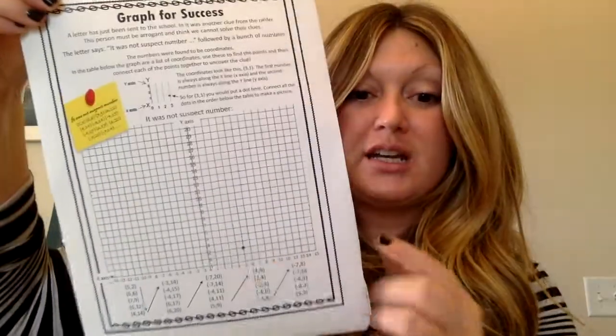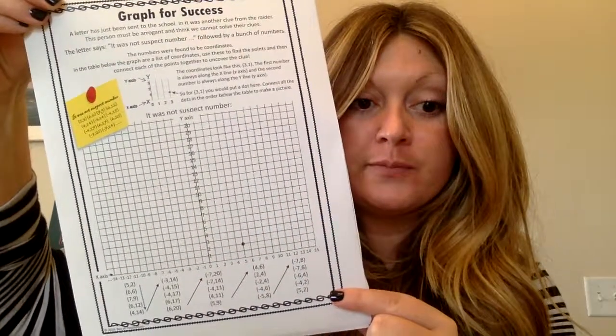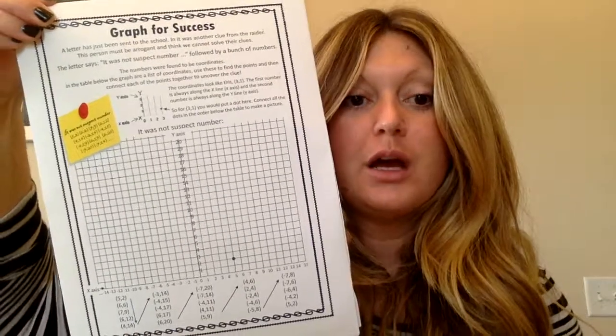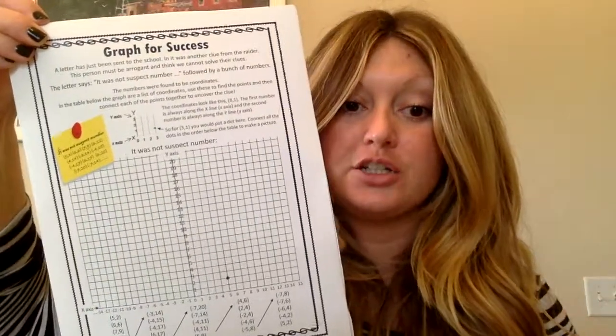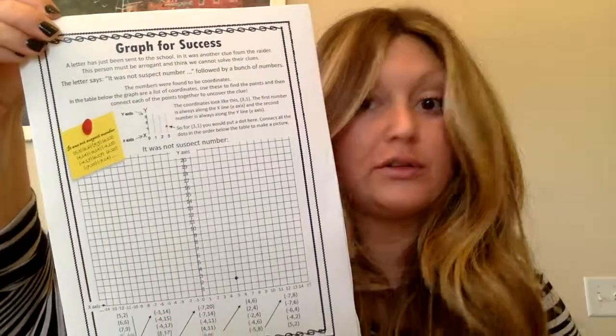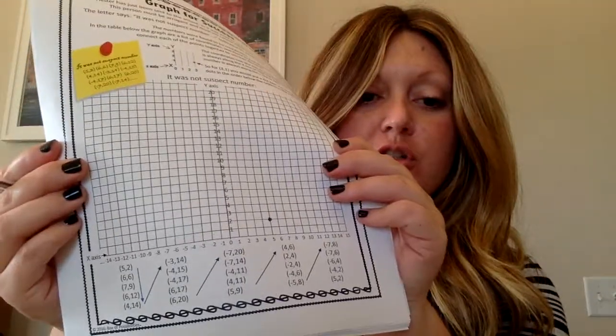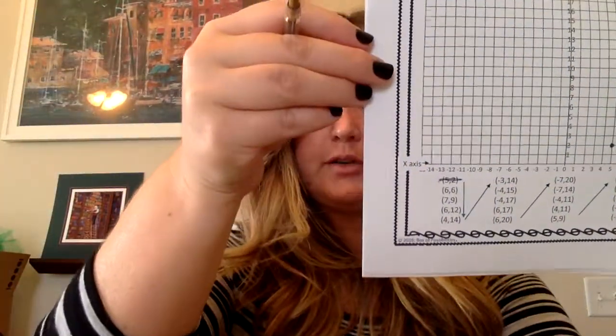What is really important about this is each time you draw a new dot, you need to connect the lines. Because when you connect all of the dots, you'll get a clue. But you have to connect the dots as you go. You can't wait till the end. So, I've done 5-2. Since I've already finished it, I'm going to cross it off. So I've crossed off 5-2.